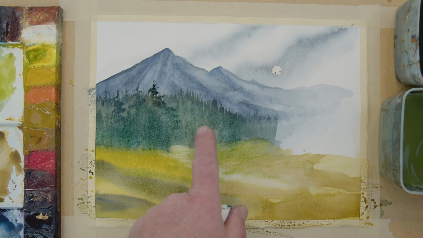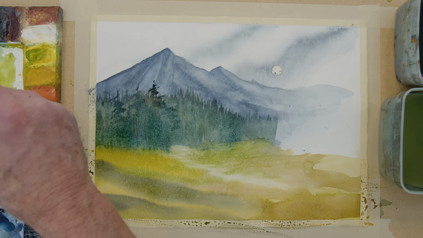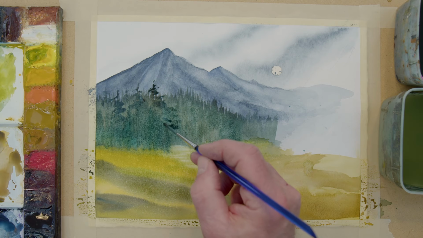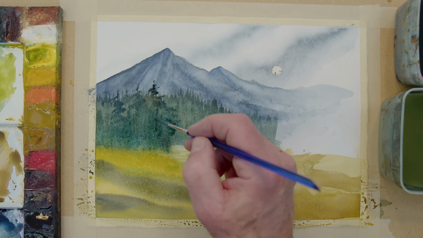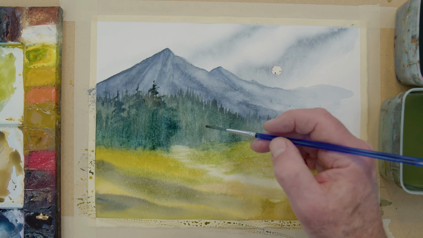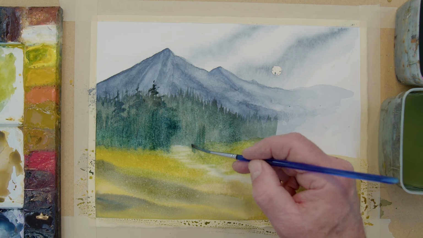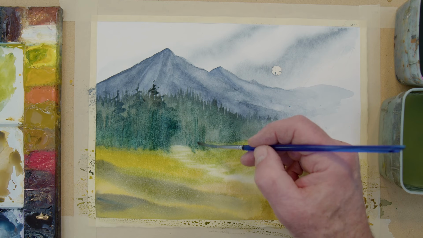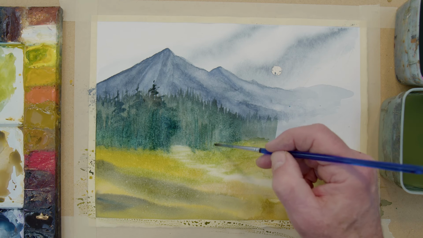These trees will be way back there. These trees may be closer to my viewer, so I'll get a little darker pigment into this part. Now, I'm going to need to let this dry before I can put much more detail in there. It's getting a little bit out of control. And again, on this side, I'm going to bring some of these trees down farther. That I'm a little happier with.